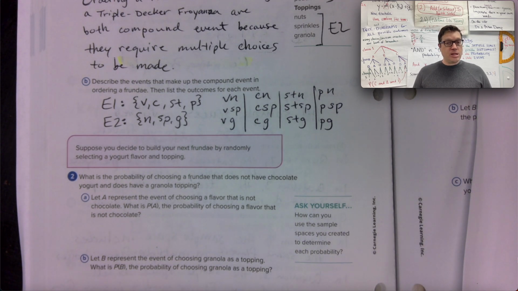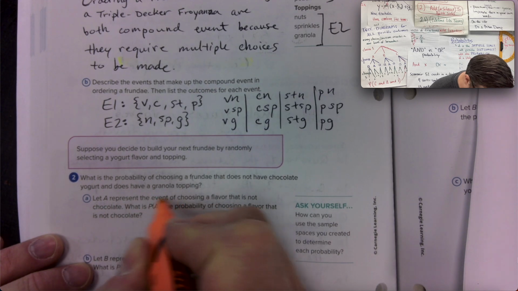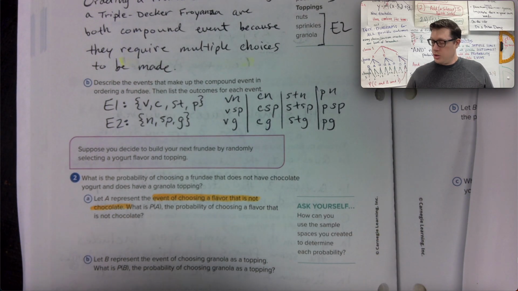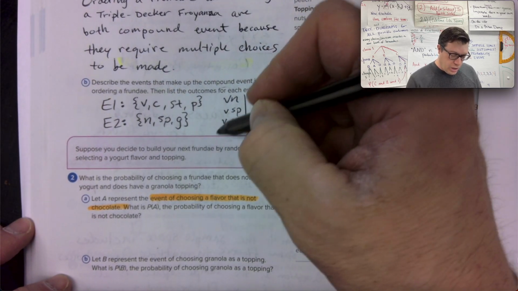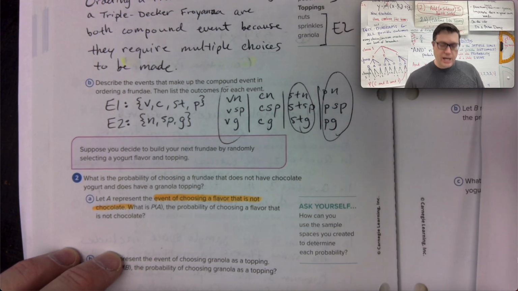Let A represent the probability of highlighter time. Let A represent the event of choosing a flavor that is not chocolate. Just by doing that, we are in this category of vanilla, this category of strawberry, and this category of peach.